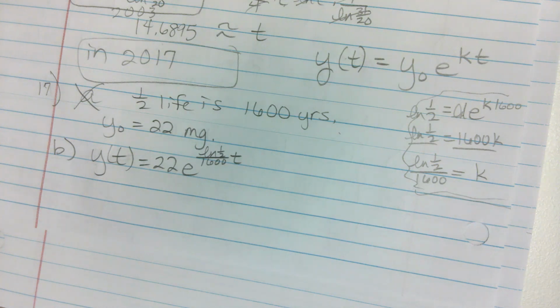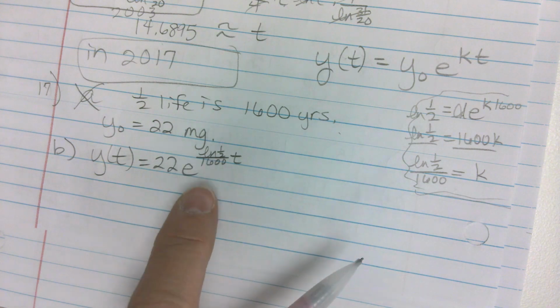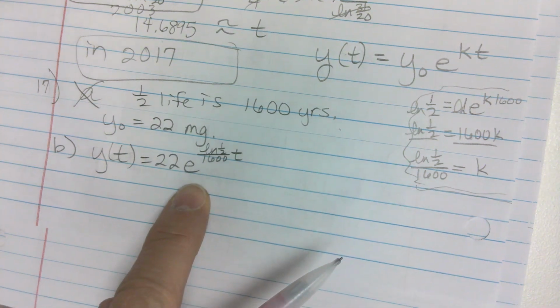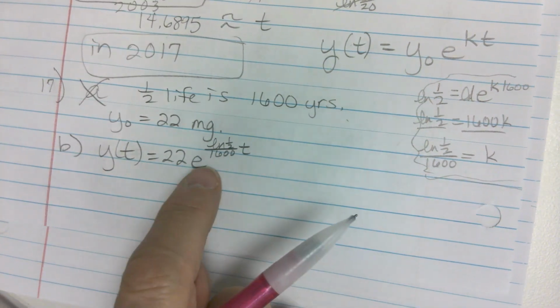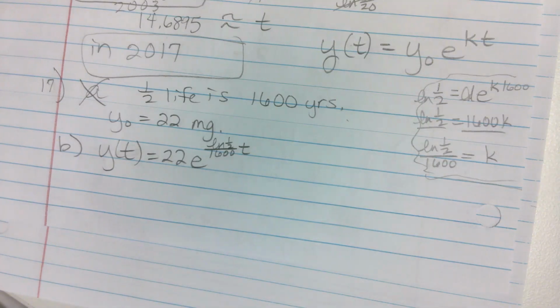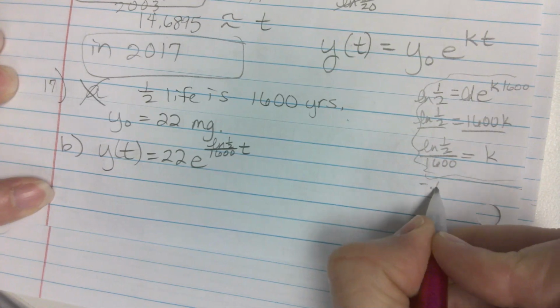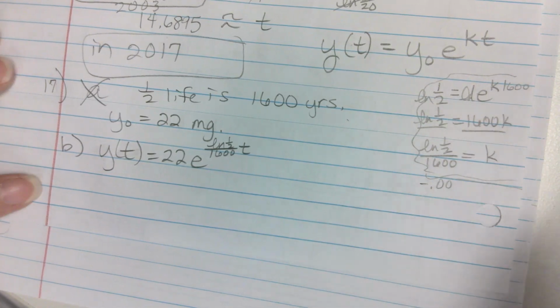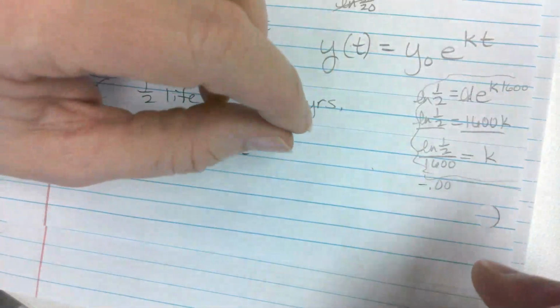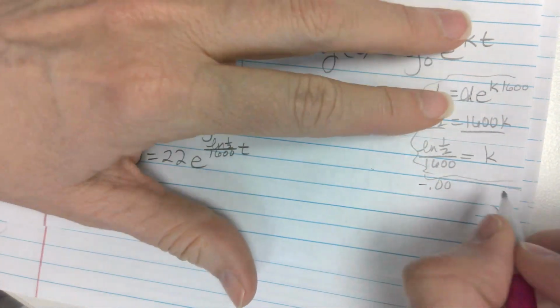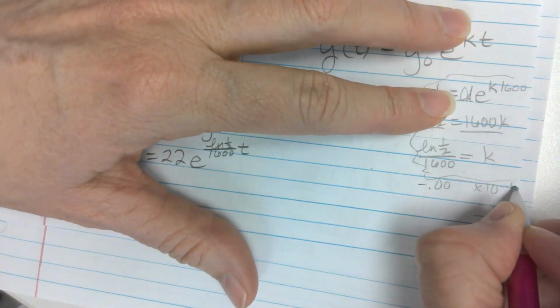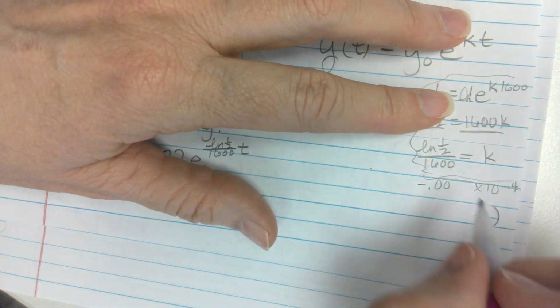But it has an E. So everybody understands. Did I do it wrong? No, mine is an E. What did you plug in? ln 1/2 divided by 1600. Was it negative 0.00 something? 3.321698 E minus 4. E minus 4 means times 10 to the negative 4. That's what capital E means. Yeah, real small number.